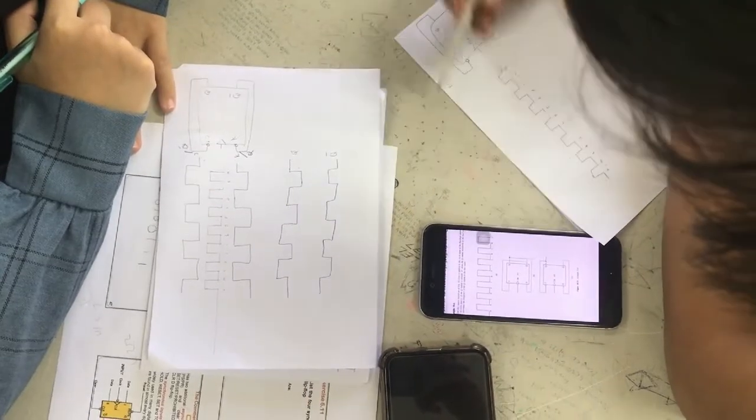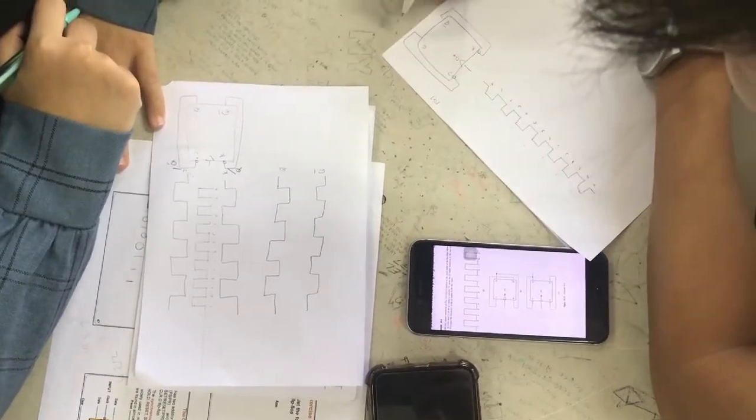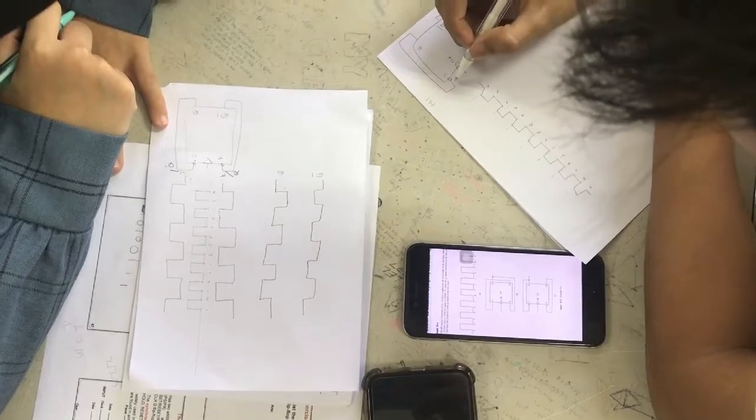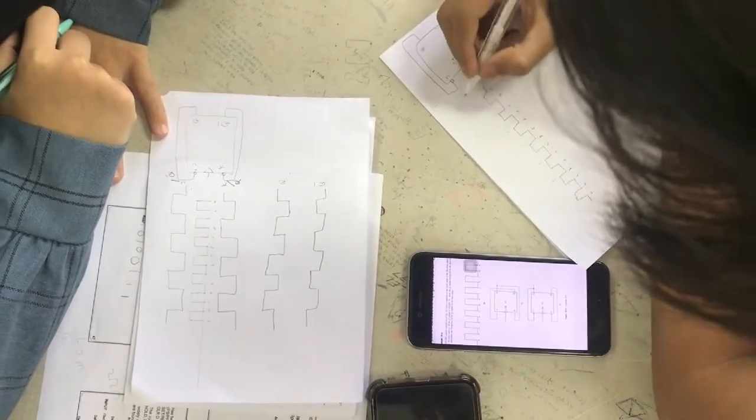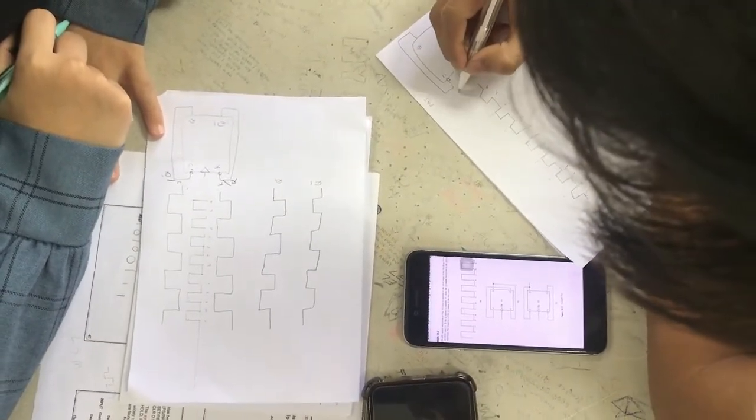It also states that the Q output is 0. J is connected to Q, so J input will be 0.